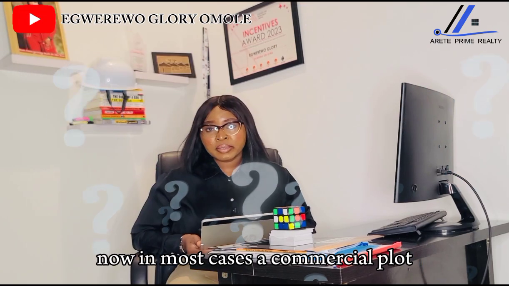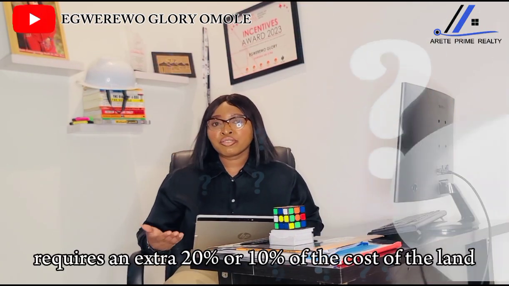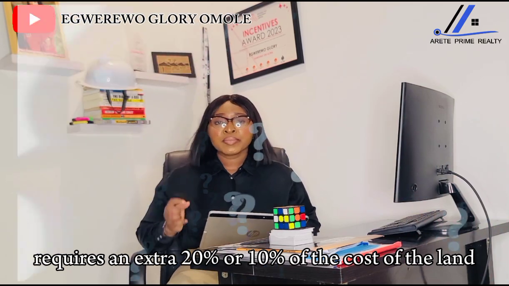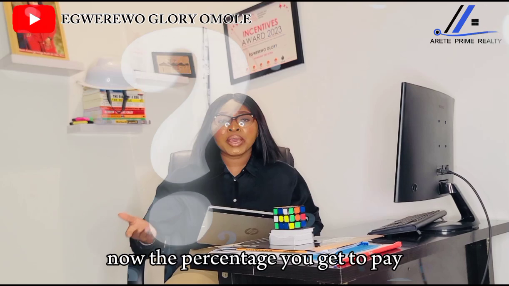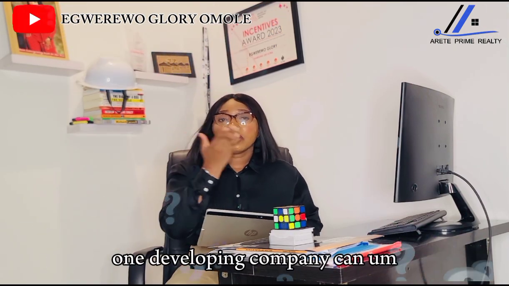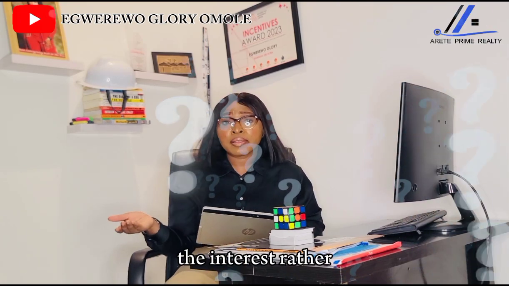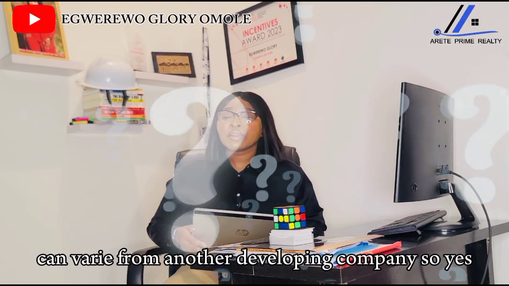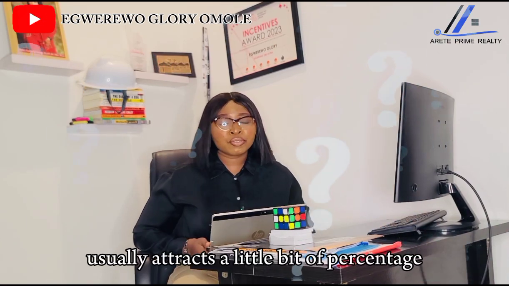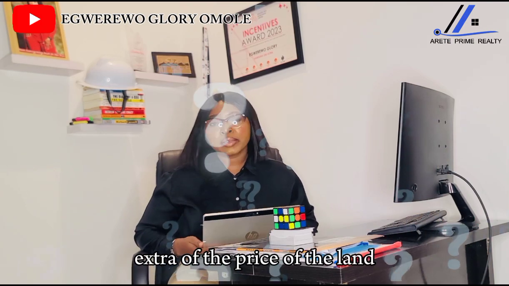Now, in most cases, a commercial plot or a corner piece requires an extra 20% or 10% of the cost of the land. Now, the percentage you get to pay depends on the developing company. The interest, rather, for one developing company can vary from another developing company. So yes, a corner piece or a commercial plot usually attracts a little bit of percentage extra of the price of the land.